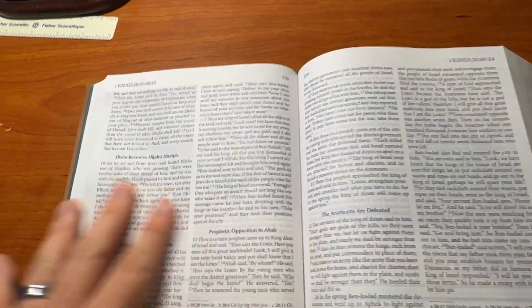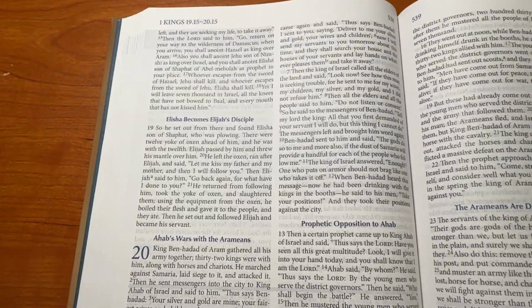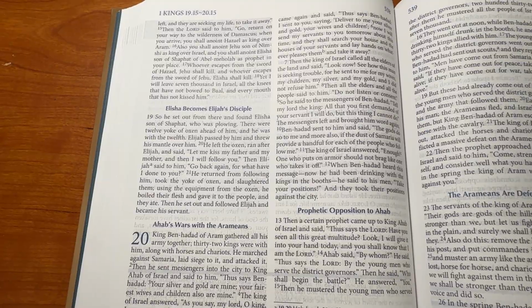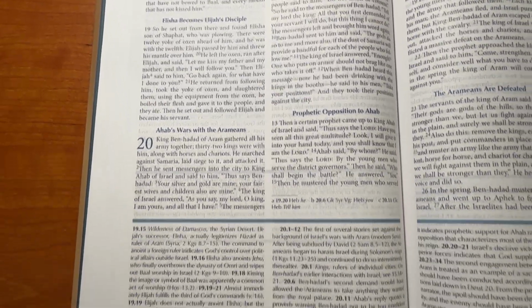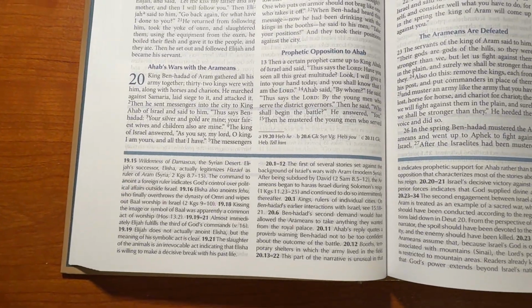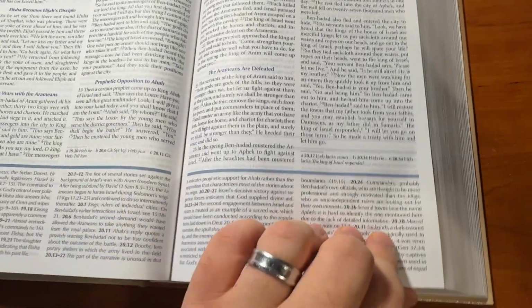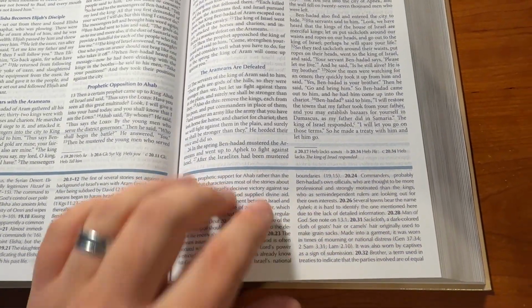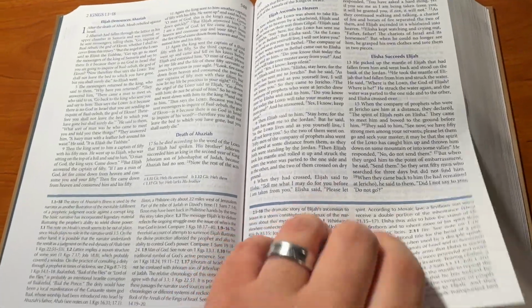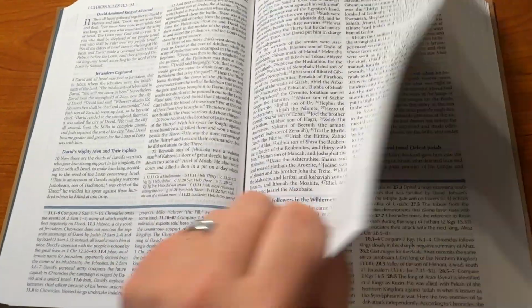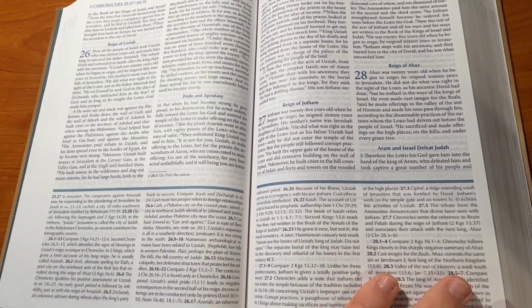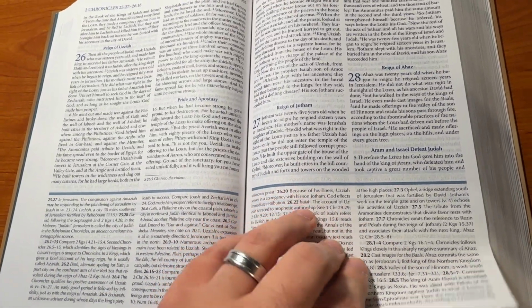So what you're going to see is this is double columned. There are no references in the text. There are notes, and the notes are fairly concise. They're not spiritual. They are not devotional. They are more critical of the text. They would more point out things that were common in the writings of the day.